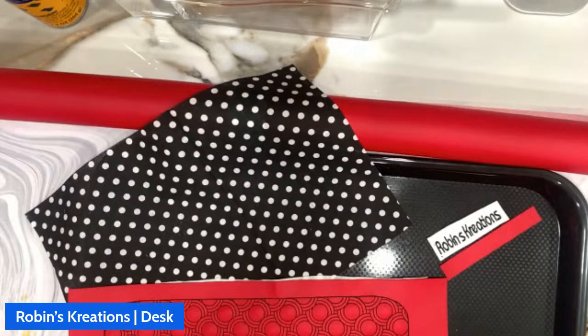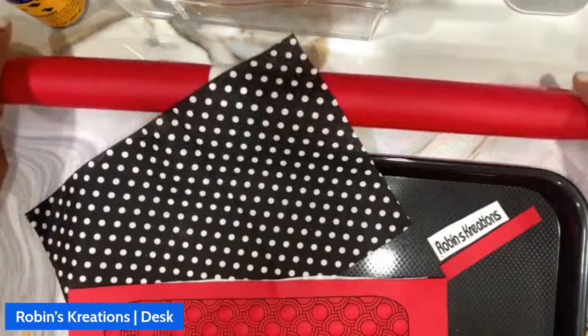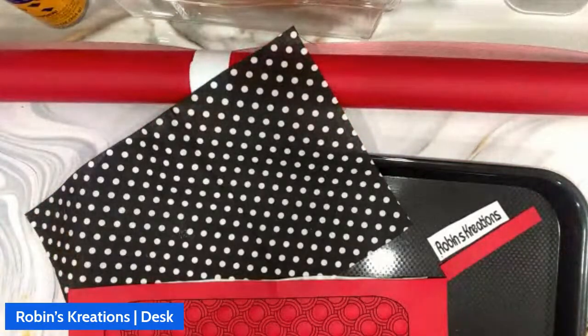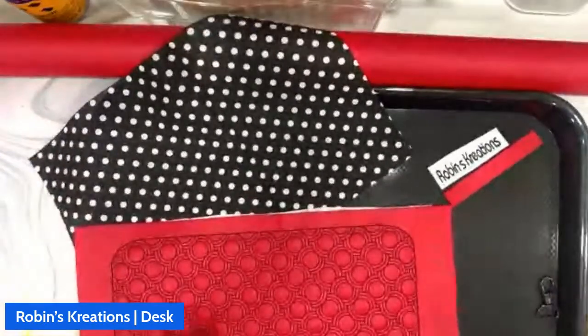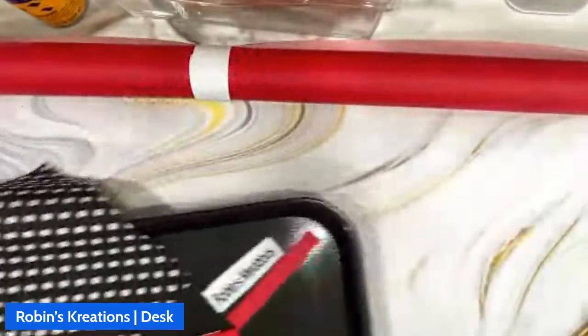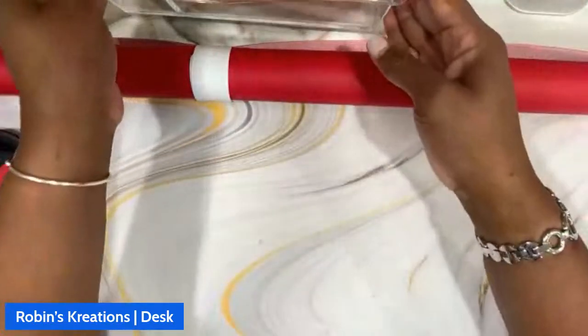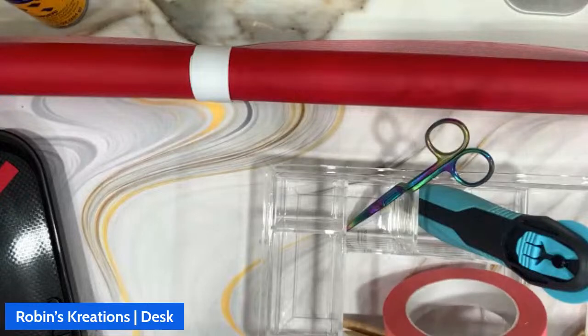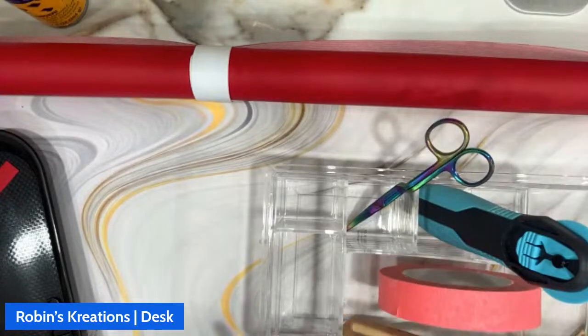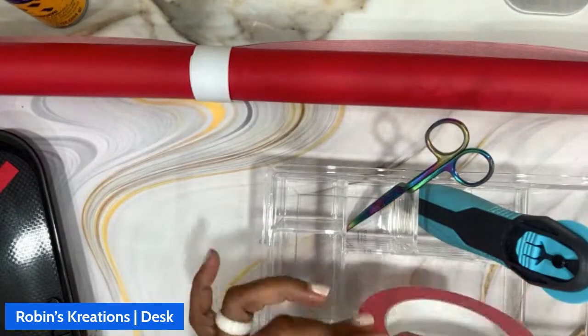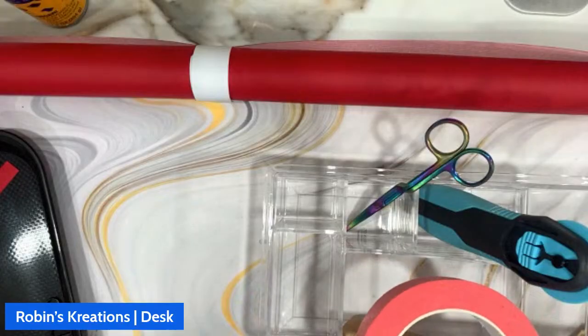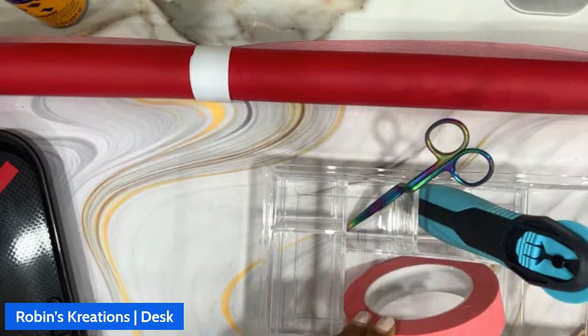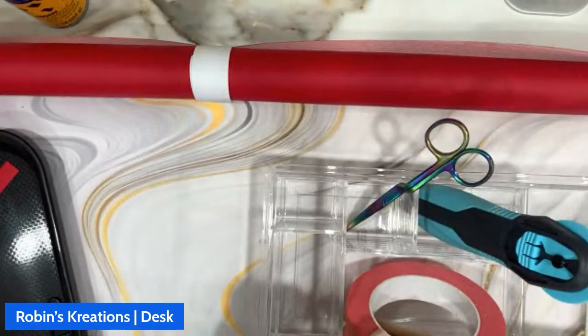We have a red, black, and white pattern for this evening, and I decided to do a little polka dots. Starting with the supplies, I have my spatula, a dowel, and of course a roll of tape for when I need to take things down.